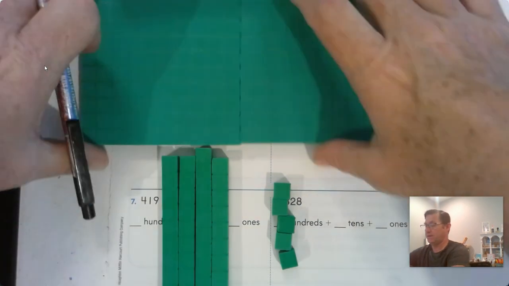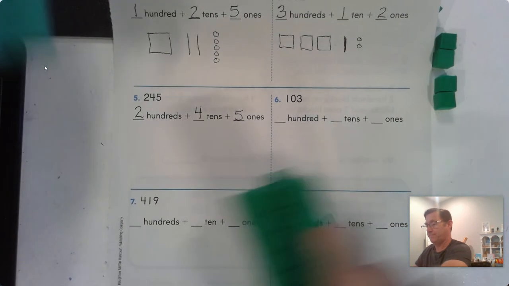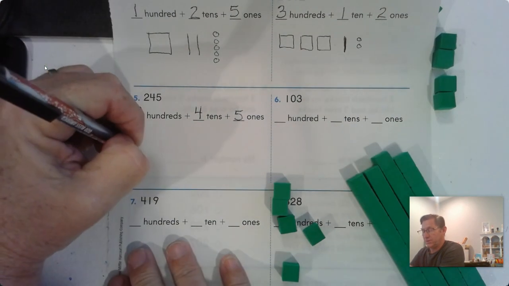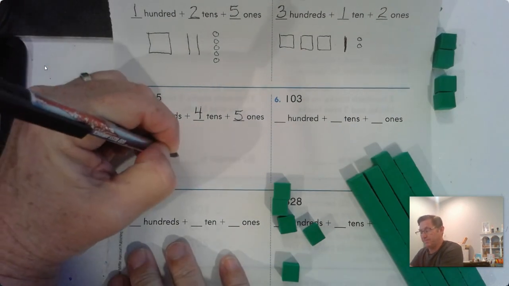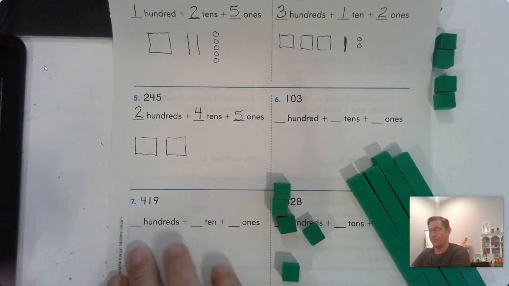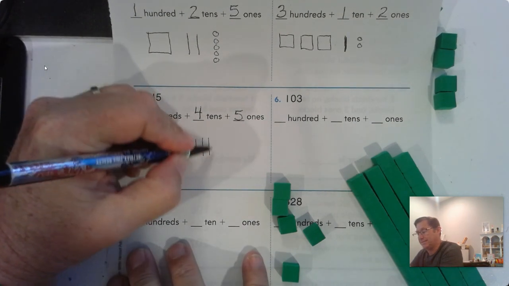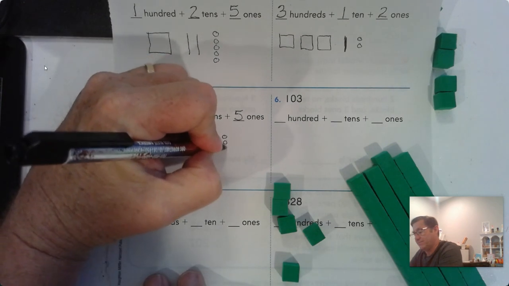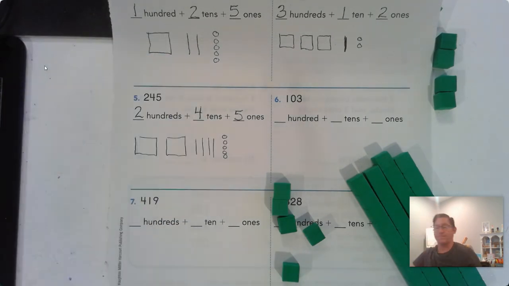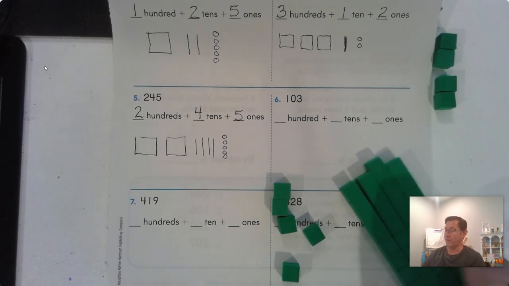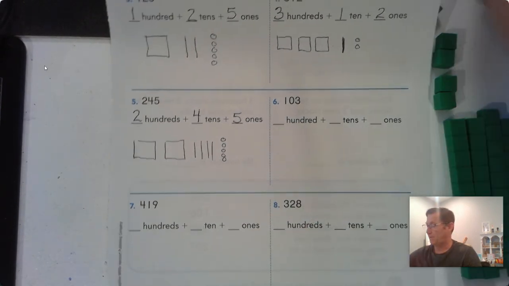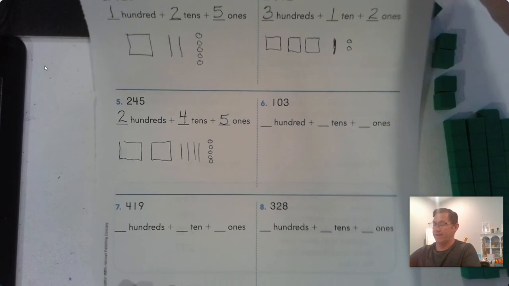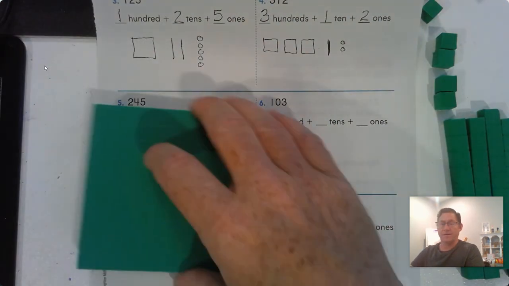245. So we can draw a quick picture. For the 200, you're going to draw 2 squares. For the 4 tens, 4 lines to represent 4 ten rods, and 5 ones, 5 circles. 245. All right. 103. Okay, so don't get tricked on this one.